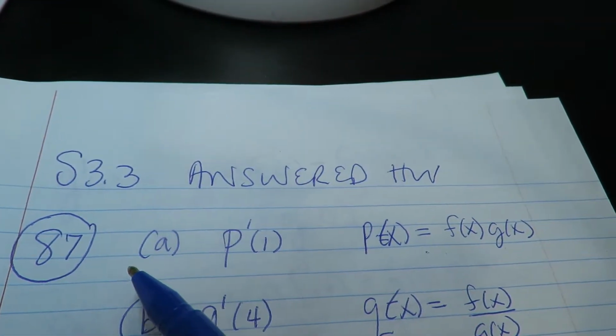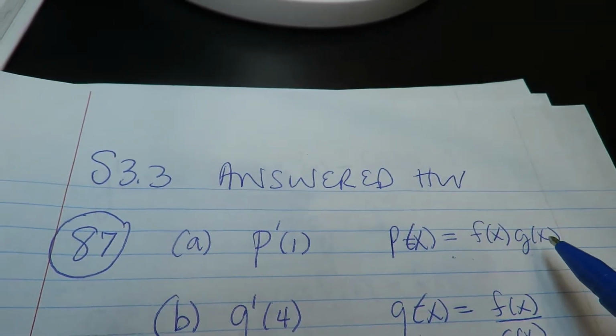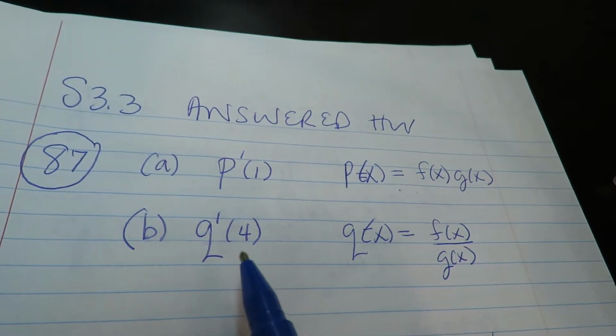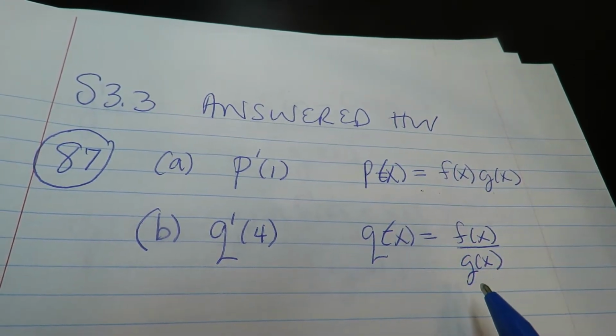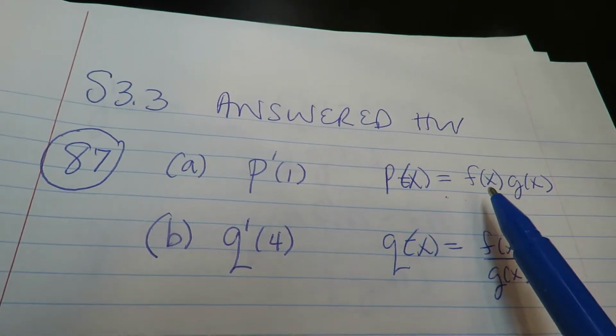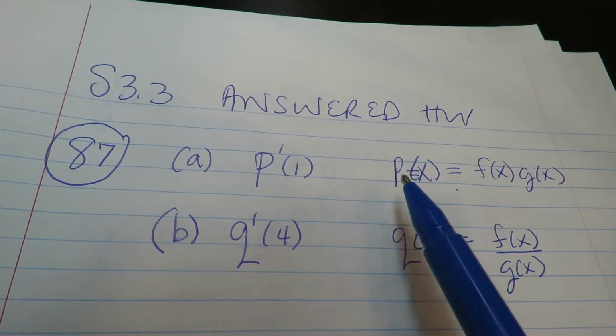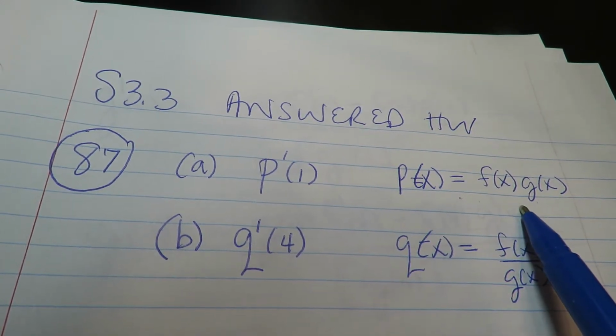Okay, gang, for 87, part A, p prime of 1, given p is f times g. Part B, q prime of 4, given q is f divided by g. So for part A, p is made up of a product, f times g. So in order to take the derivative of p, you have to use the product rule.